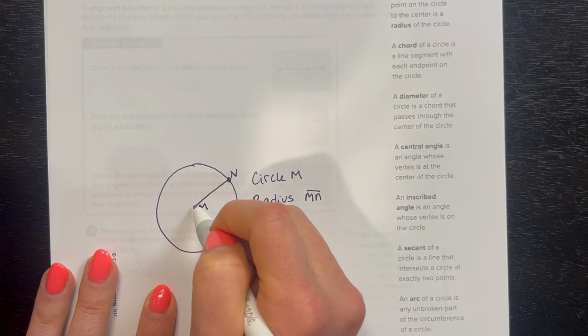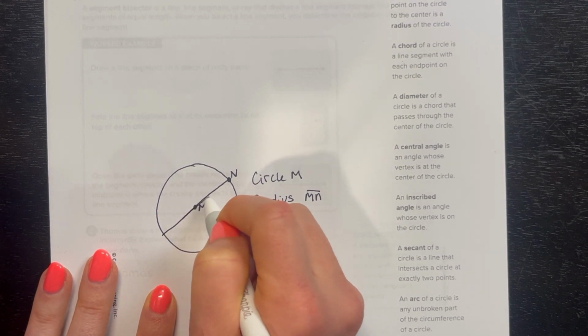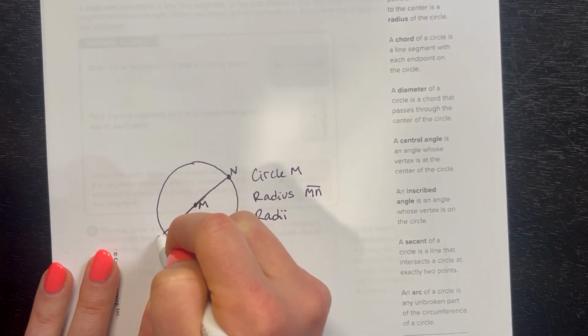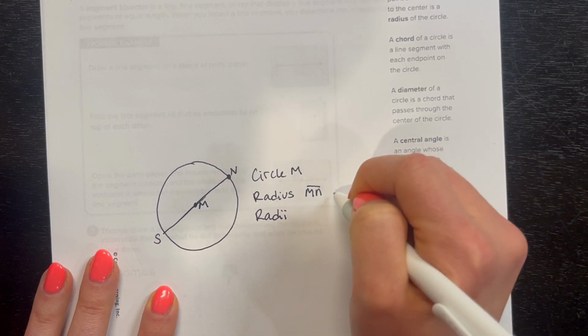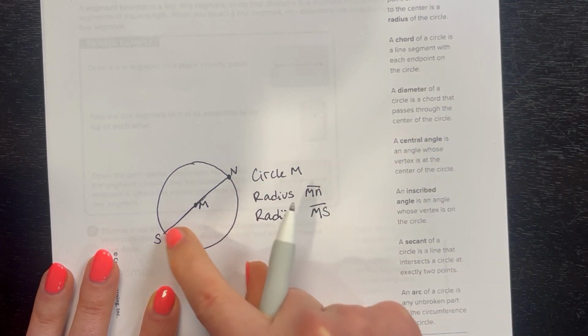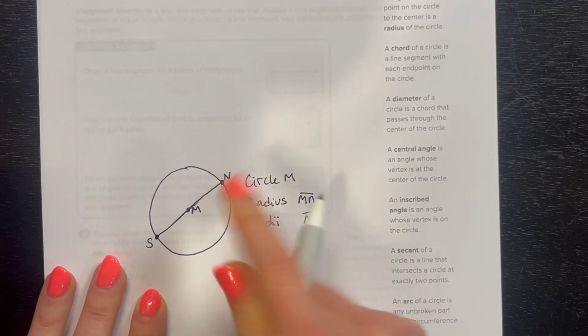And the entire thing all the way across the two radii, I'm going to call this S. MS is another radius. The entire thing, maybe you guys already remember this, is called the diameter.